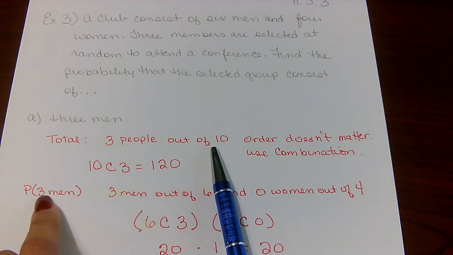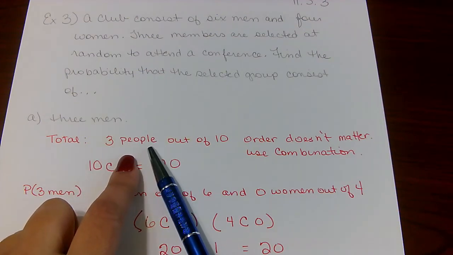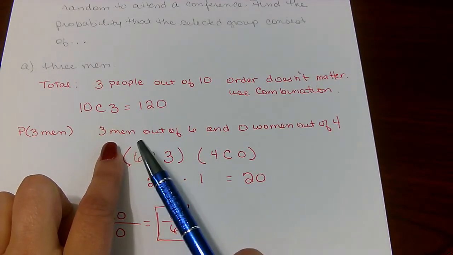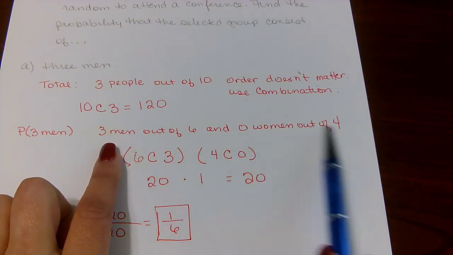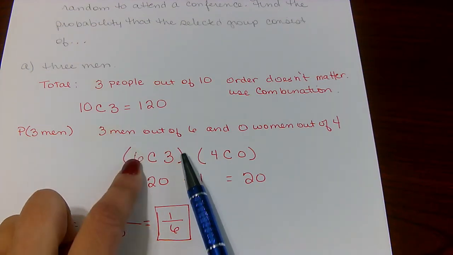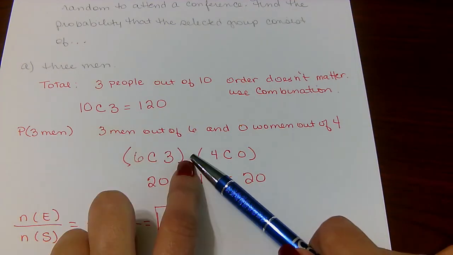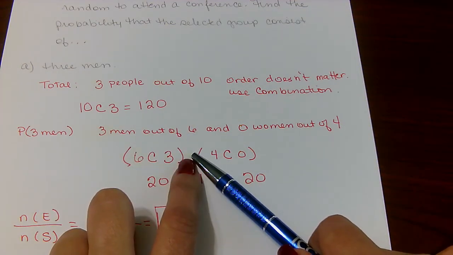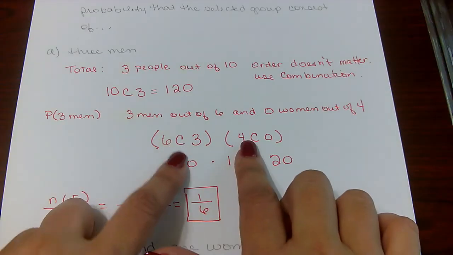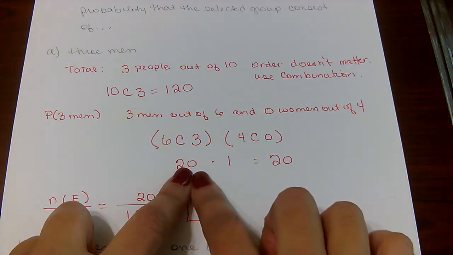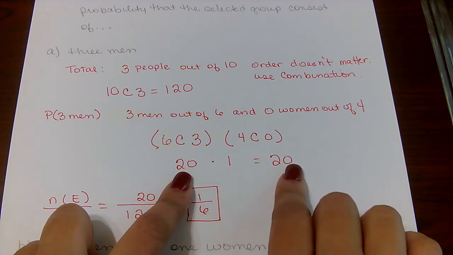For the probability of 3 men, we do need to separate that into the men's group and the women's group. So here it says 3 out of 6 men and 0 out of 4 women. So when I do this part here, I'm going to say, well, the number of men, there's 6, and I'm going to choose 3 of them. So there's my 3. Times, remember that's the counting principle, 4 women, but we're choosing 0. So 4 choose 0. This comes out to 20, this comes out to 1, and then we use the fundamental counting principle where we multiply those options together. We're only going to get 20.